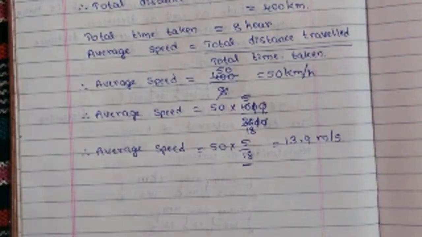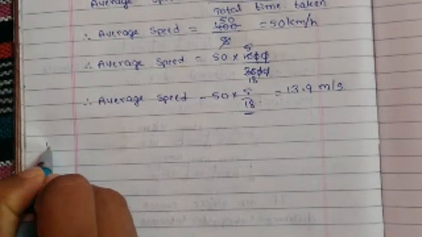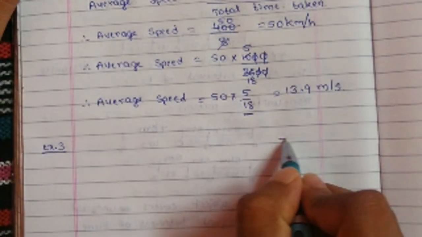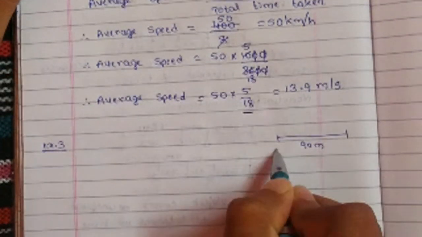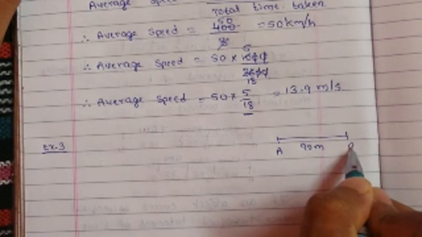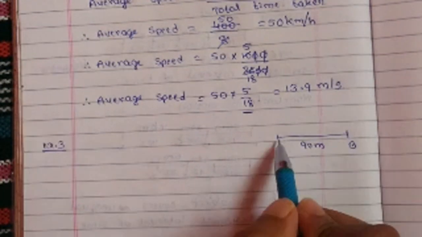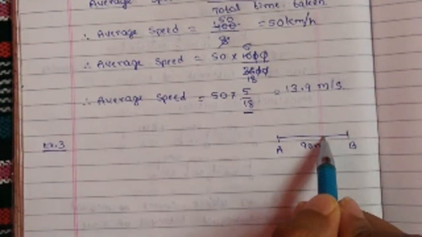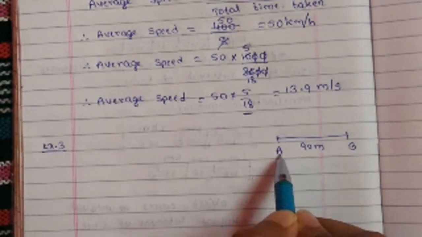First, I will draw one small figure here, that is example 3. Total length of the pool is how much? 90 meter. This is A, this is B. So Usha starts swimming from point A and reaches point B, and then again she comes back and reaches the initial point A in 1 minute.